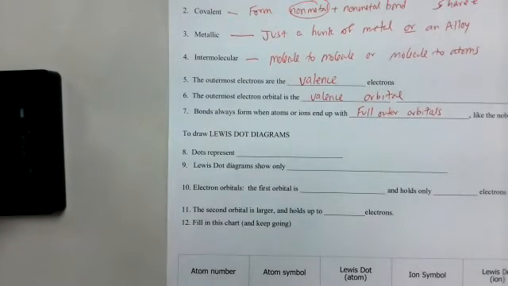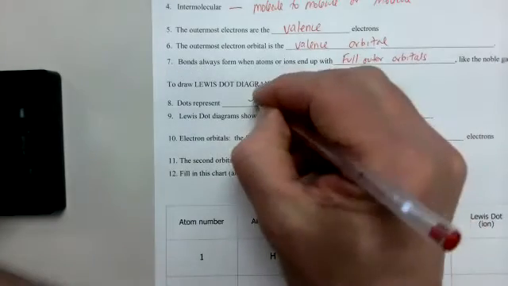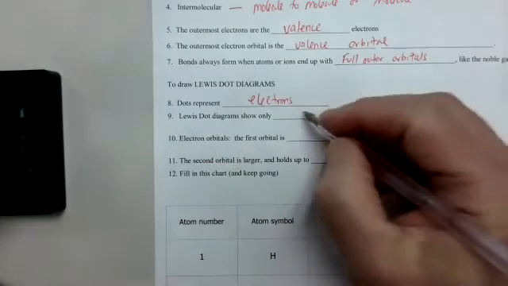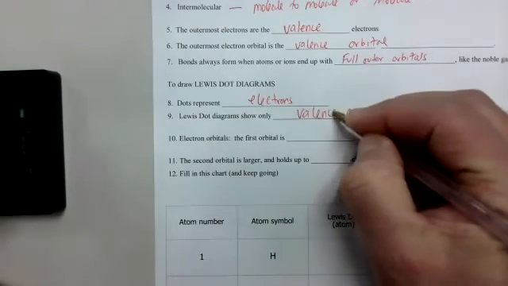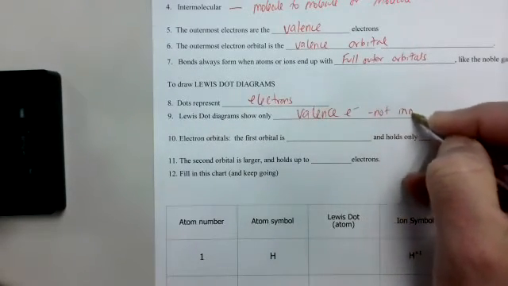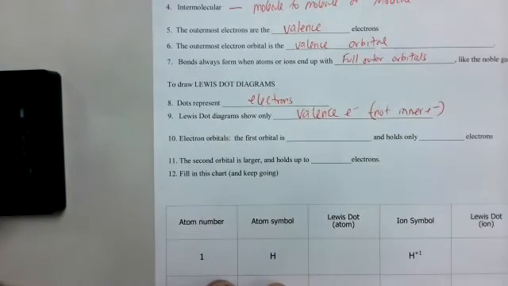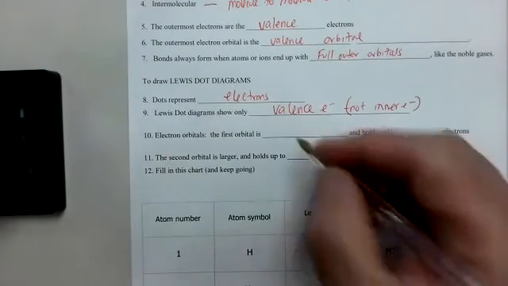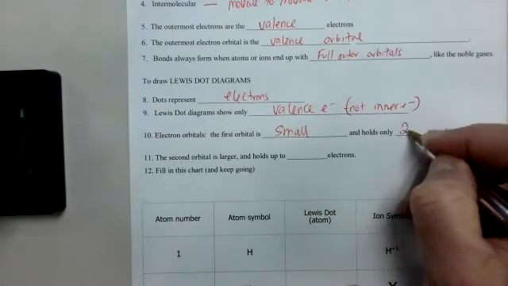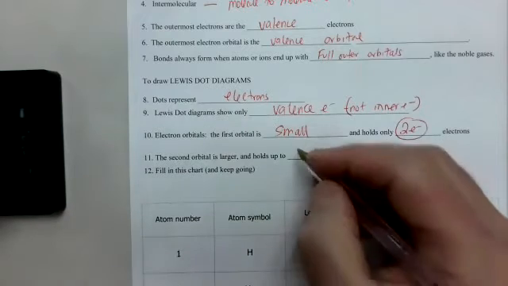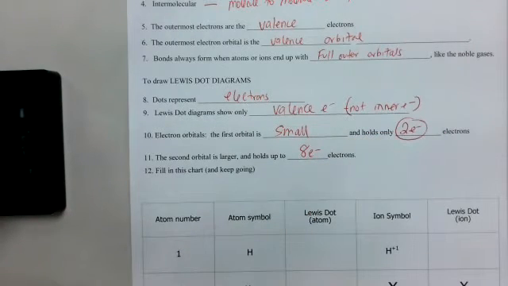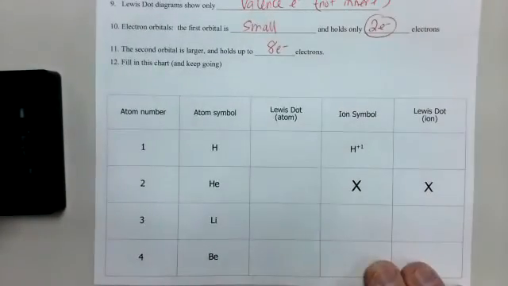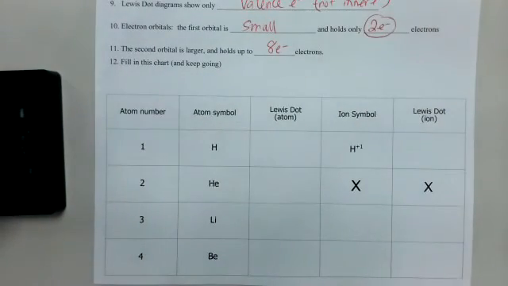Now, to draw a Lewis dot diagram, the dots represent electrons. We've already seen that in the homeworks. The Lewis dot diagrams only show the valence electrons, not the inner electrons. They do not show the inside ones. They only show the outside ones. For the electron orbitals, the first orbital is very small. It only holds 2 electrons total. The second orbital is bigger, and it holds up to 8 electrons. Now, we're going to start with this chart, and then we're going to keep going, although we're going to stop at the end of this page, and then you can pick it up where you need to.